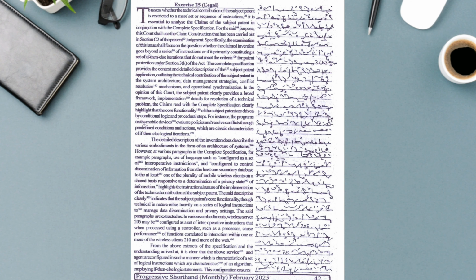Start. To assess whether the technical contribution of the subject patent is restricted to a mere set or sequence of instructions, it is essential to analyze the claims of the subject patent in conjunction with the complete specification. For the said purpose, this court shall use the claim construction that has been carried out in section C2 of the present judgment.